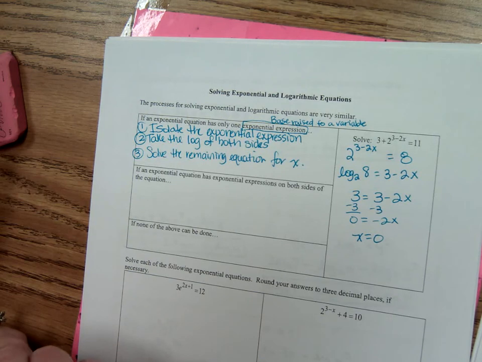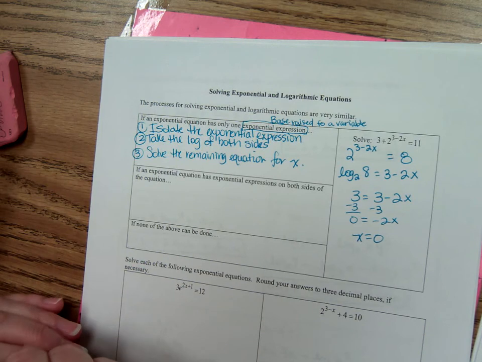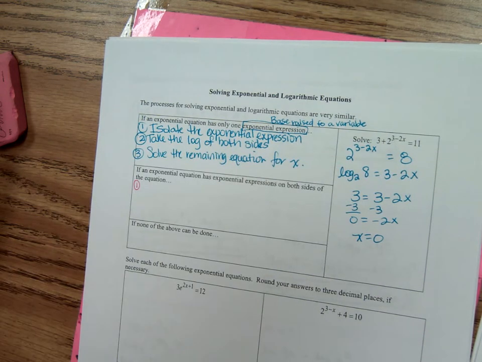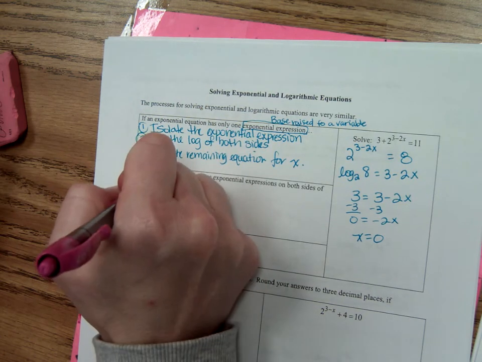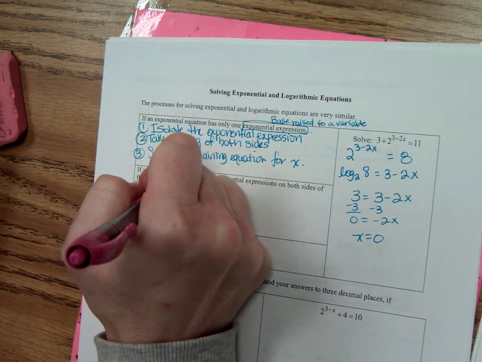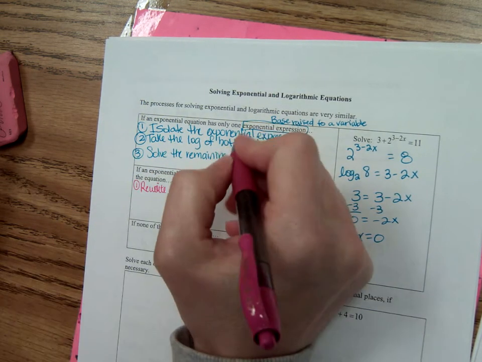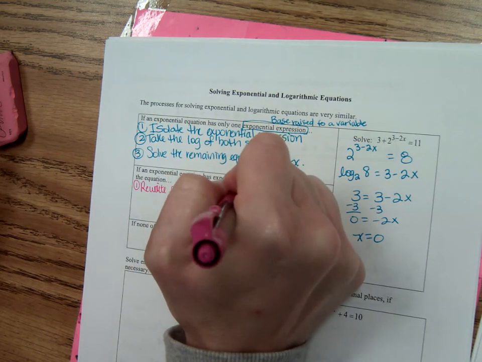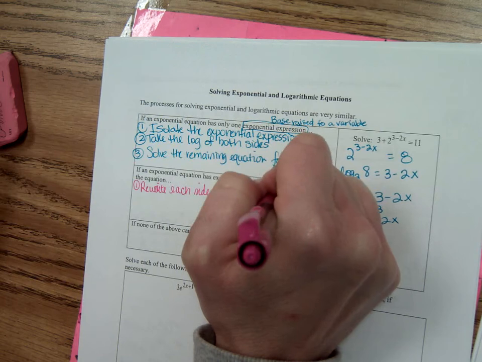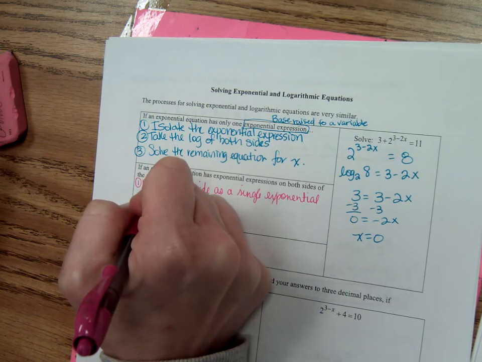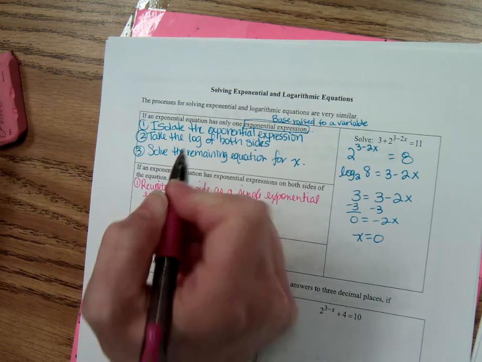All right, if it has an exponential expression on both sides of the equation, first of all, you want to try to rewrite each side as a single exponential expression with the same base.